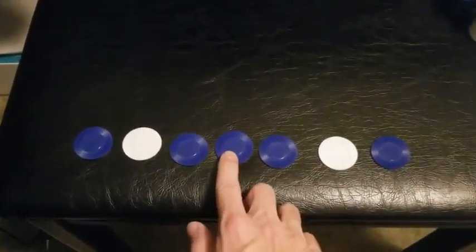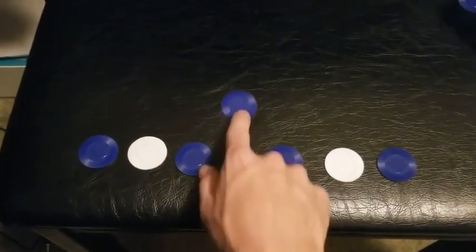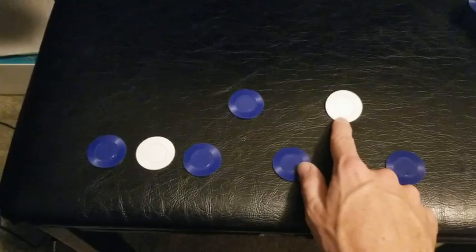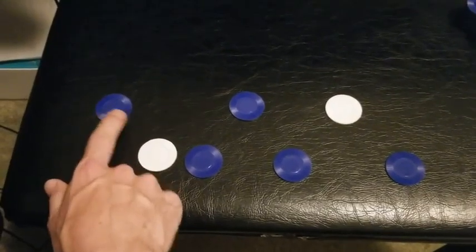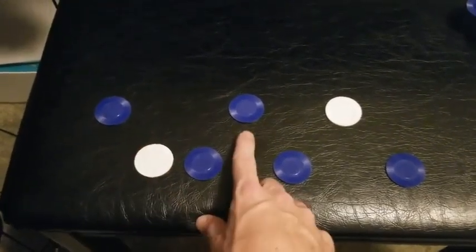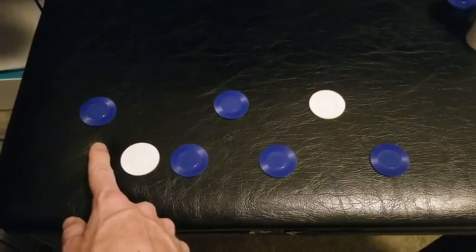From the 4th degree, A flat, C, and E flat. We don't have an E flat here, so we'll just use this E flat right here, because it's still in our scale. A flat, C, and E flat, which is also major.